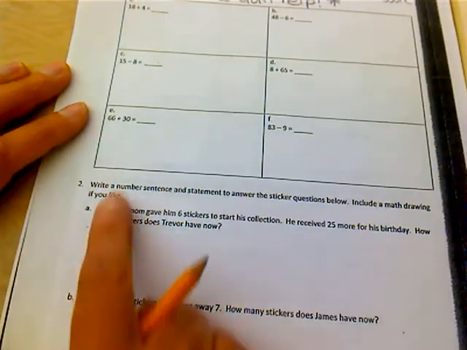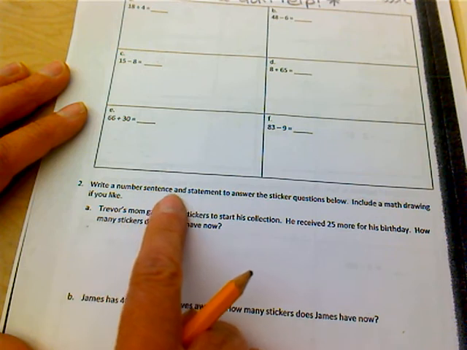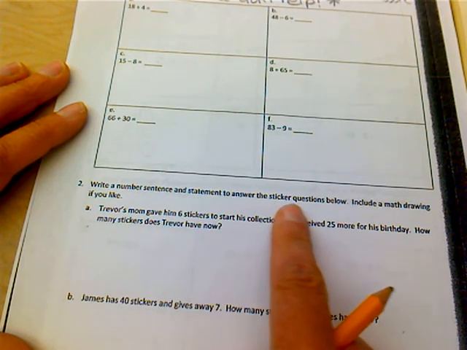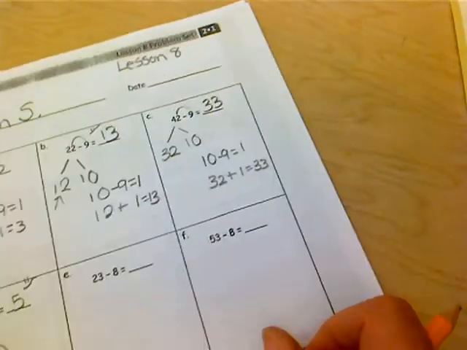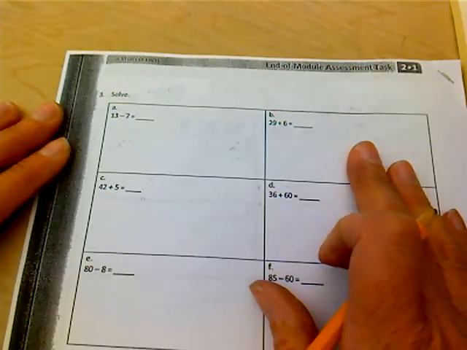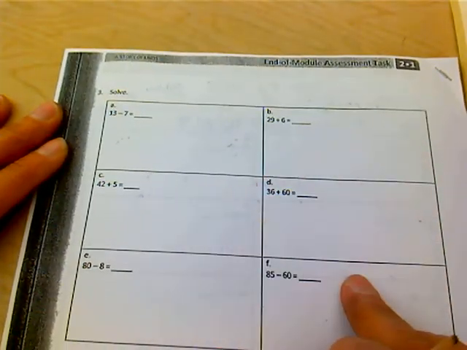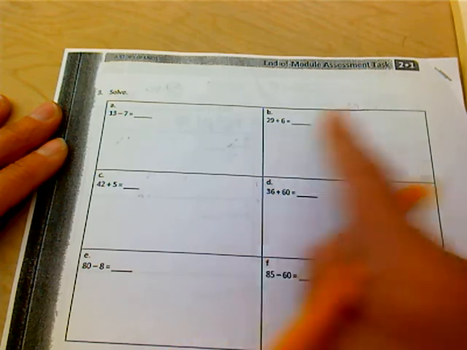There are some word problems that you're going to need to do. You're going to need to write a number sentence and a statement about the sticker question, and you need to include the drawings. There are 2 of them. There is a second part or a second page. Again, you need to show your work and make sure that you're not just giving us the answers.